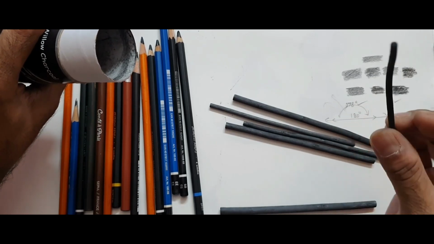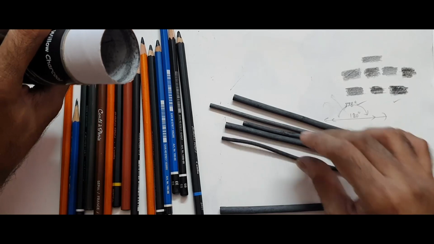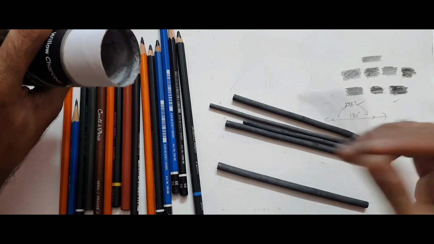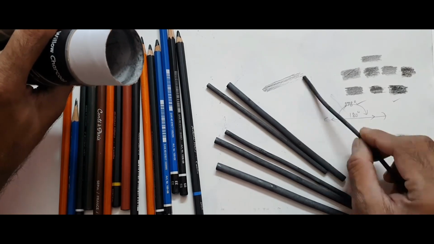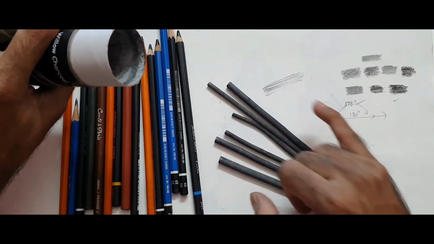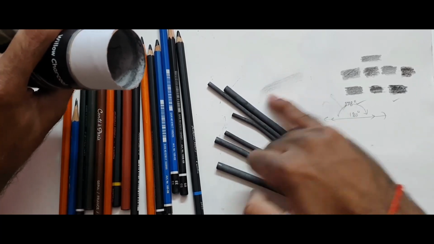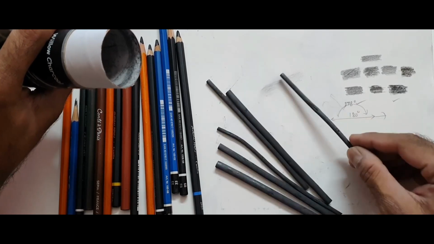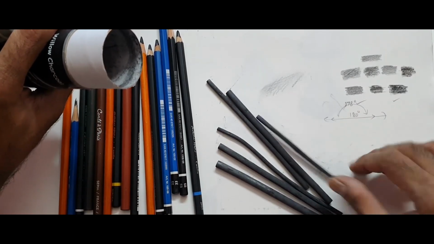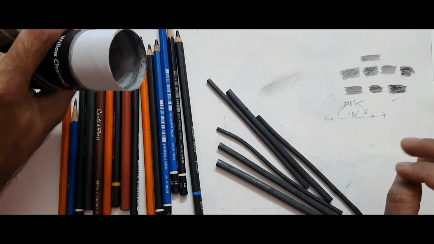Basically, some twigs of the plants are burnt at a certain degree of temperature, which are very light. That means you can use these lightly, and a light tone of charcoal can be easily created with the help of willow charcoal. That means this is equivalent to 2H graphite.